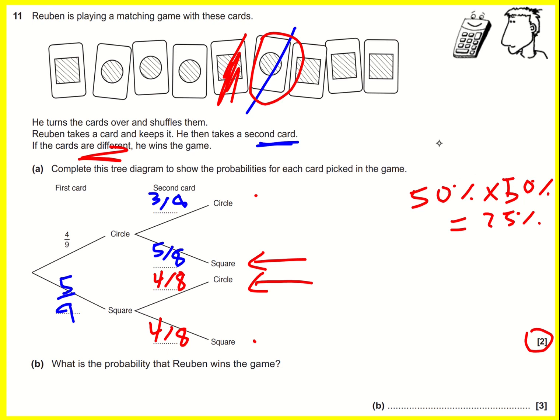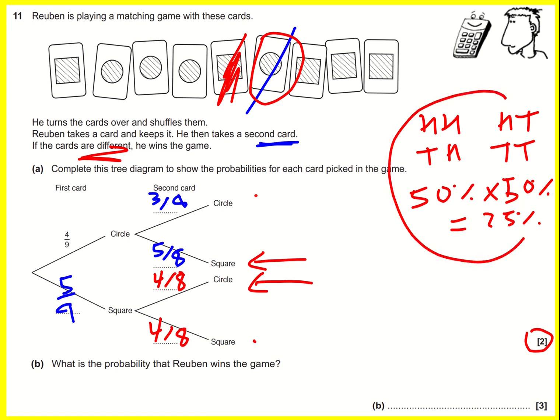I suppose it's like heads and tails. Well, I could get heads, heads, heads, tails, tails, heads, and tails, tails. The probability of getting heads is 50%. The probability of getting it the second time is still 50%. Overall, it's going to be 25% because these are the 4 possibilities that I could get. Anyway, that's just me trying to very quickly explain why we multiply them on a tree diagram.